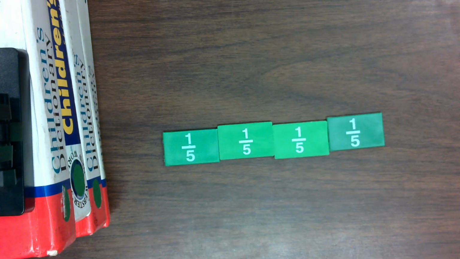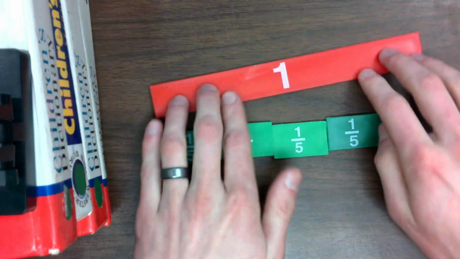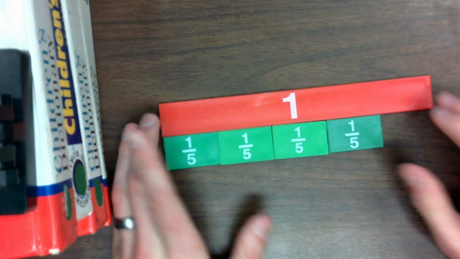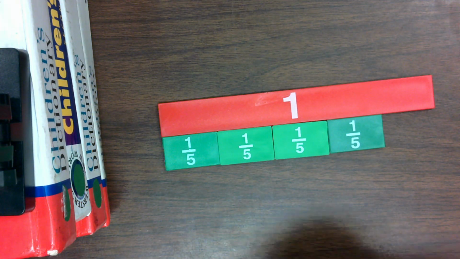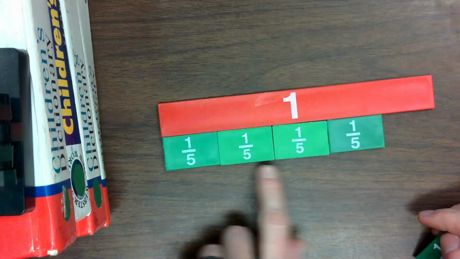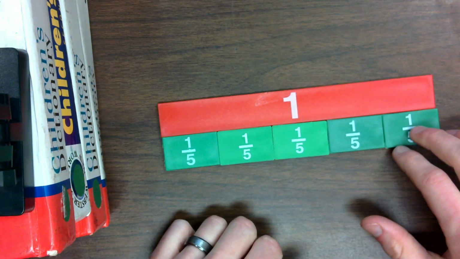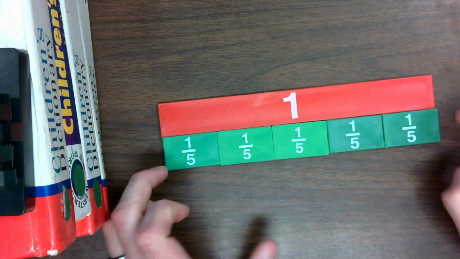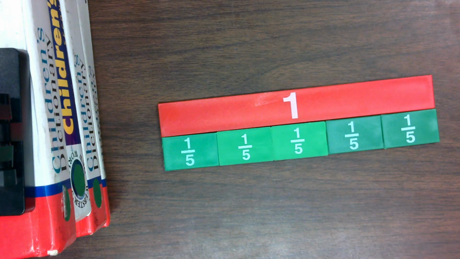Well, I could compare them to a whole. Right now I can look at my 5ths and I see that I do not have enough 5ths for a whole. But I can also know that if I have the same number of pieces as I have in the denominator, and they're all equal pieces, I know I have a whole. All right, so then 5/5 makes a whole. How many eighths make a whole?